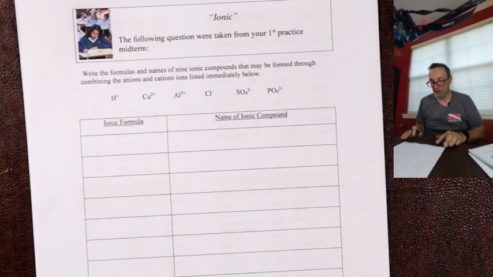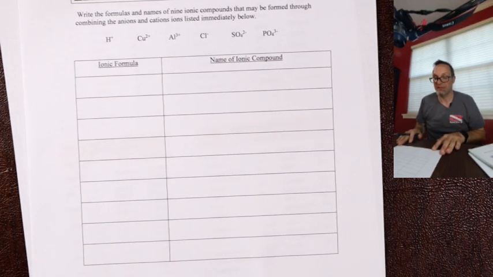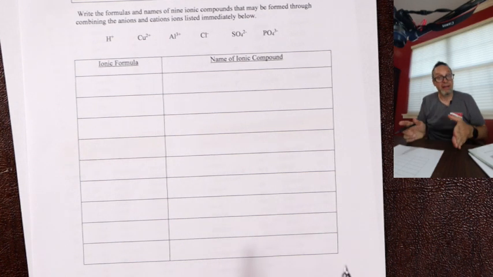So what I suggest you do, if you've got this in front of you, just pause, try and get 18 formulas and names, right? Okay? And then come back and see how I did it. All right, give it a go. All right, you're back. I like to be systematic, right?